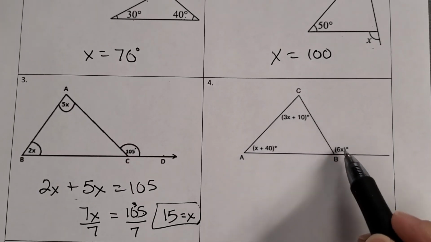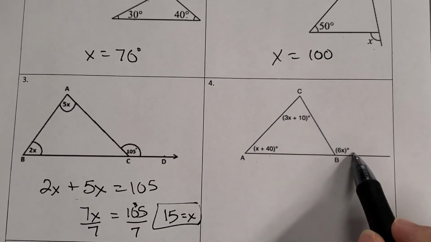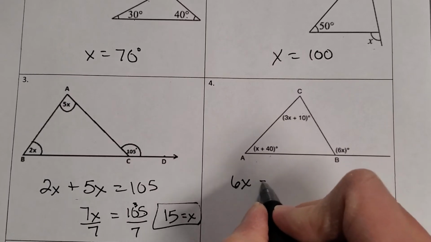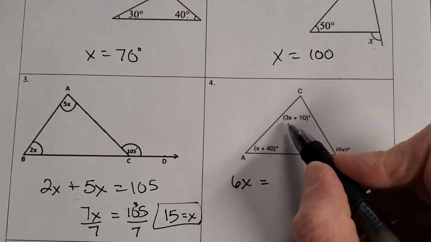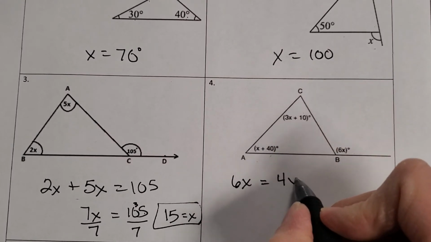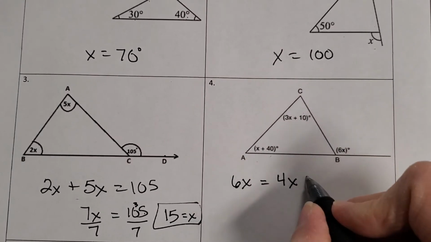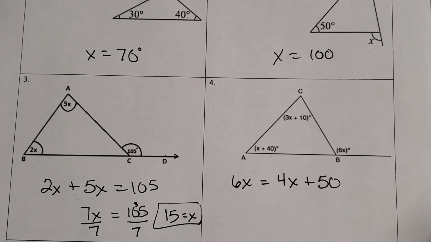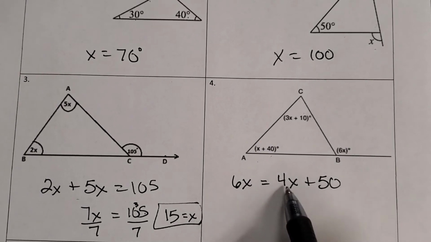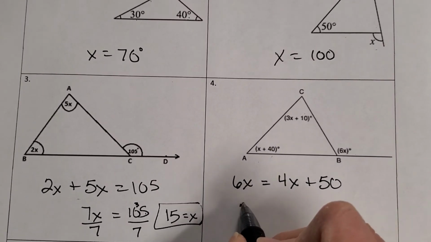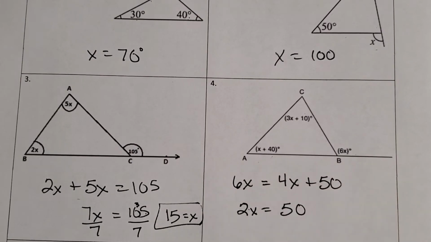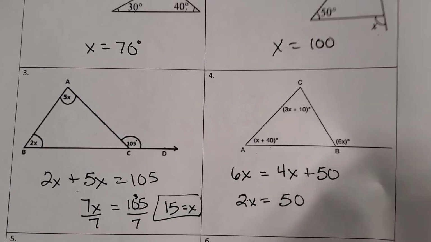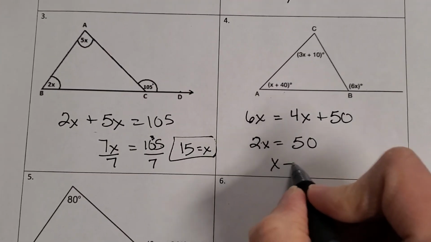All right, again, the remote interior angles add up to the exterior angle. So 6x is my exterior angle, and it's going to equal these two. And I'm going to just add them, 3x plus x, before I write them down instead of doing it twice, and then 10 plus 40 is 50. So now I need to get x alone. I'm going to need to move my x's all to one side. So subtracting 4x from both sides would get me 2x equals 50. And if I divide by 2, I get x equals 25.